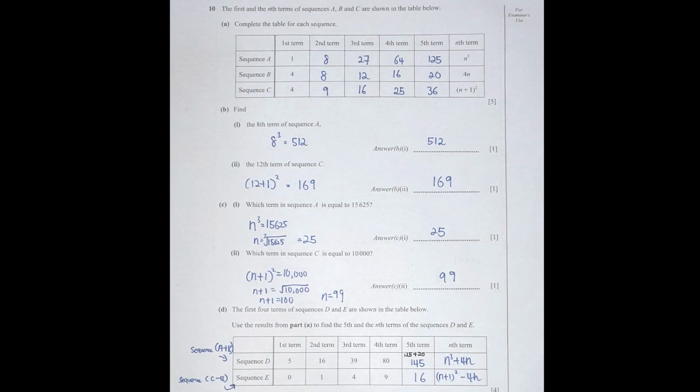As for the last part, this one is the sequences topic. Since the n terms have been given to you, you are just required to substitute 2, 3, 4 and 5 into the respective n term, and you'll be able to fill up the table in section A.